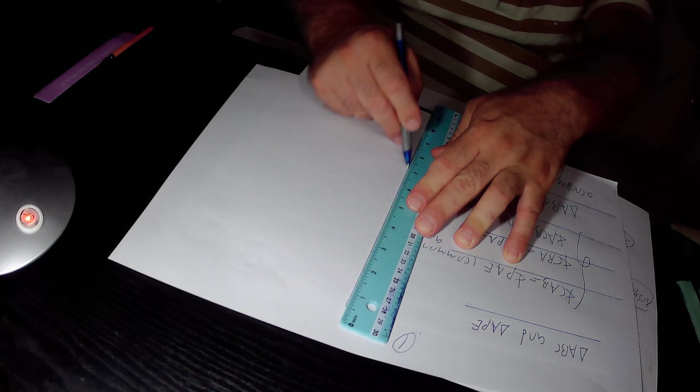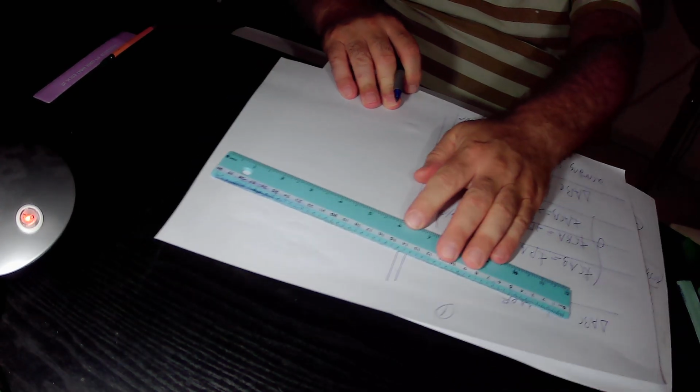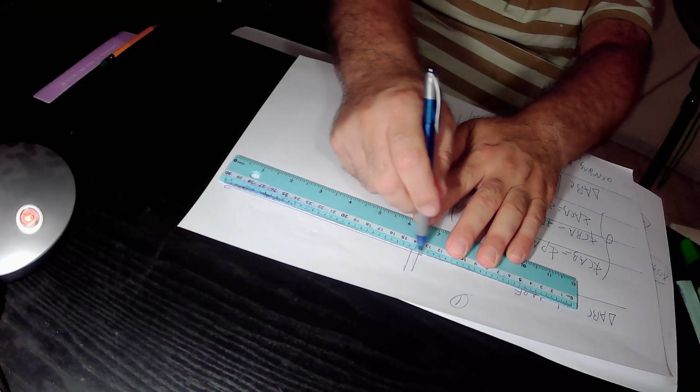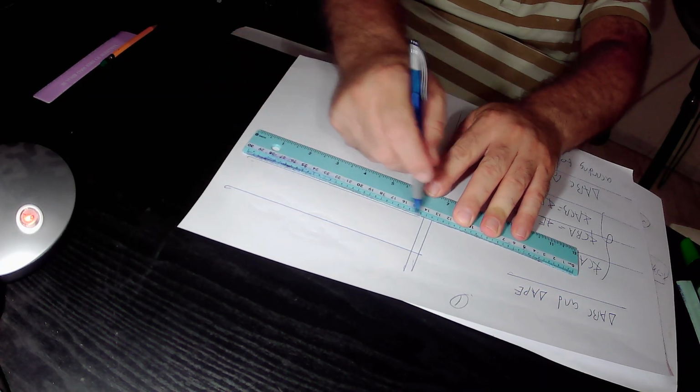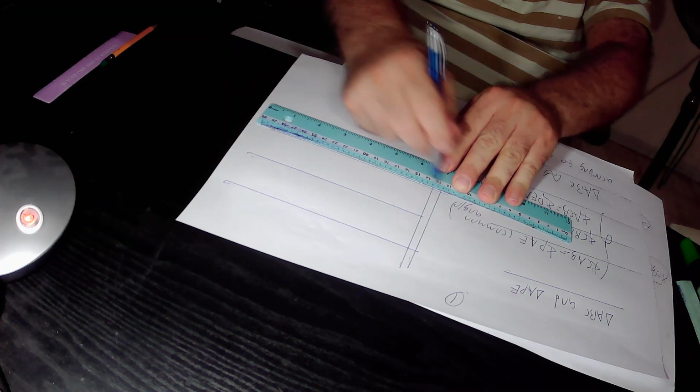And from the fact that the big right triangle ABC is similar to the right triangle APE, we will derive that the following relationship exists between their sides.